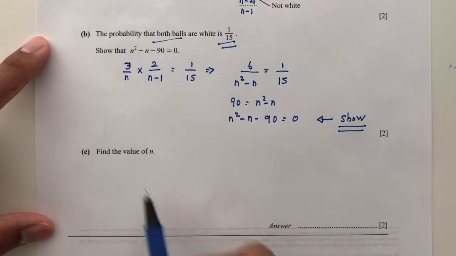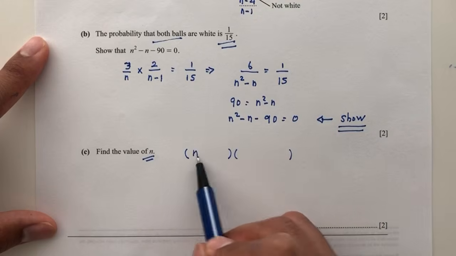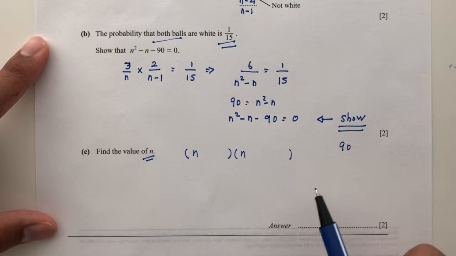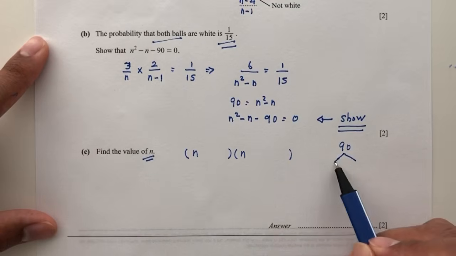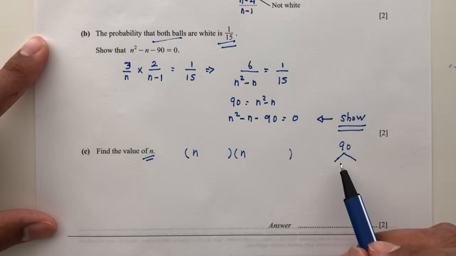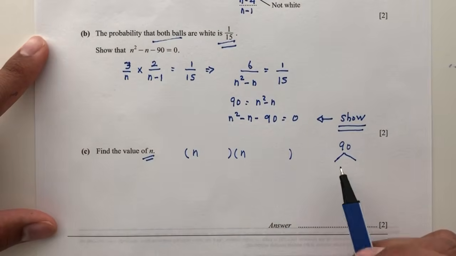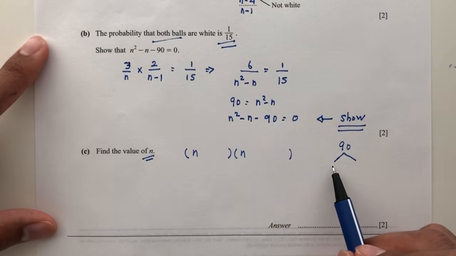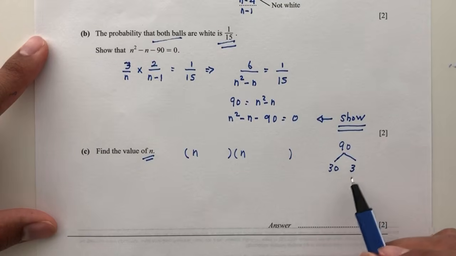Now part C, find the value of n. So we have to factorize this. Now it'll be n here, n here. So 90 is equal to what? Let's find the factors of 90. It can be 1 times 90, but we don't need that because it needs to be minus 1 here. So we know that 6 times 15 is 90. What else do we know? We know that 30 times 3 is 90. Let's keep going up.